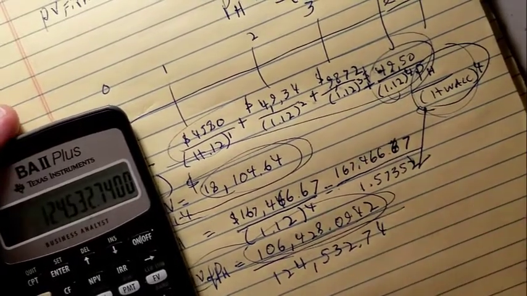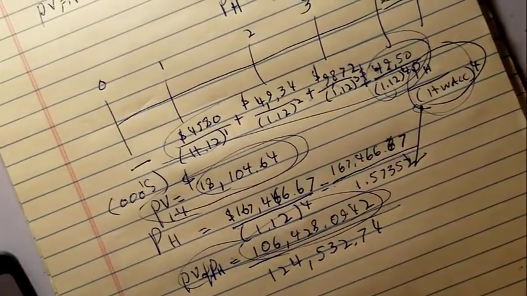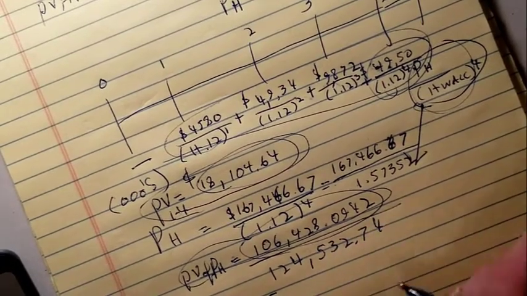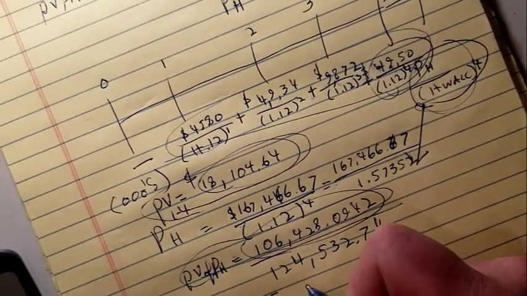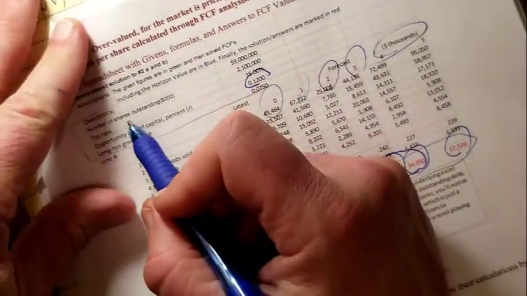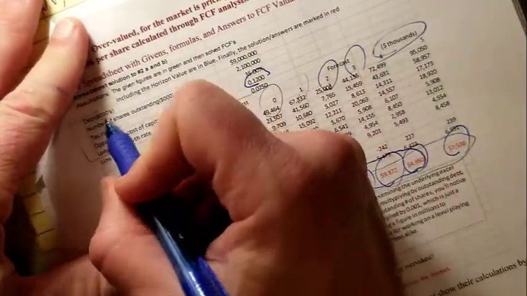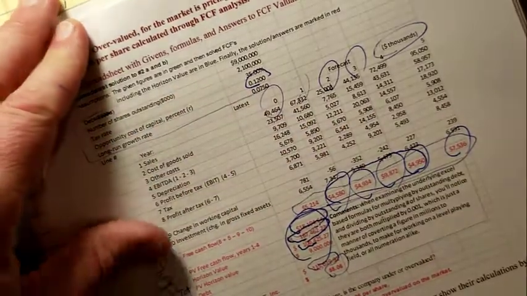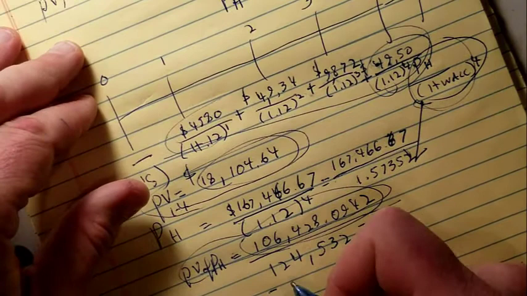Then what we do is take away the outstanding debt. In this case, I'm going to change the debt, and that's wrong, it's not in the thousands. That's 9 million. So our debt is 9 million.